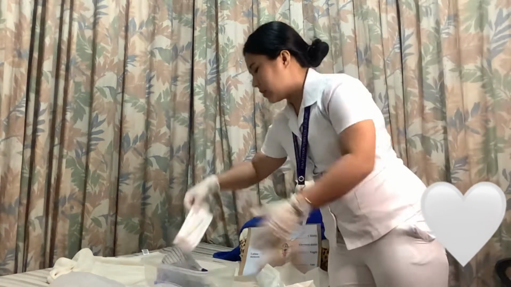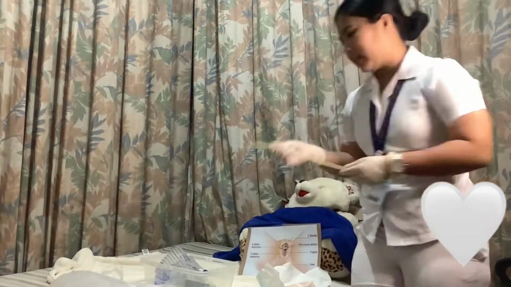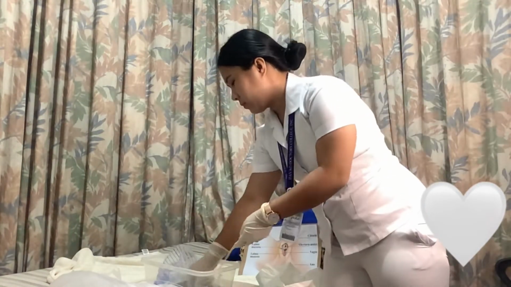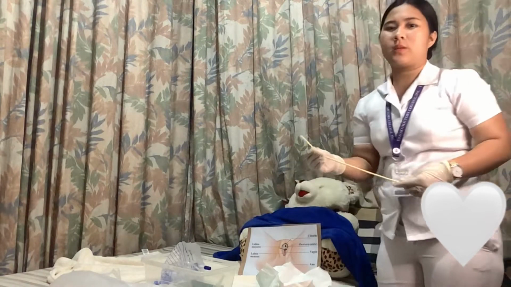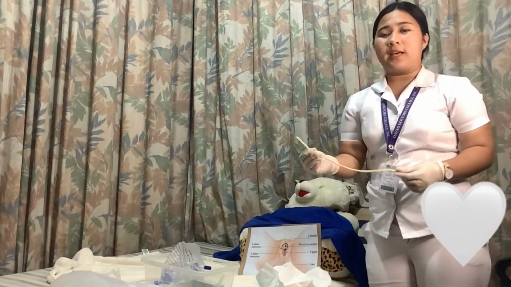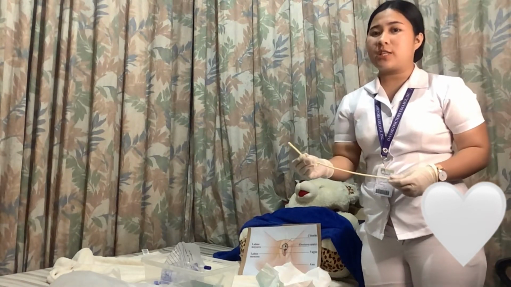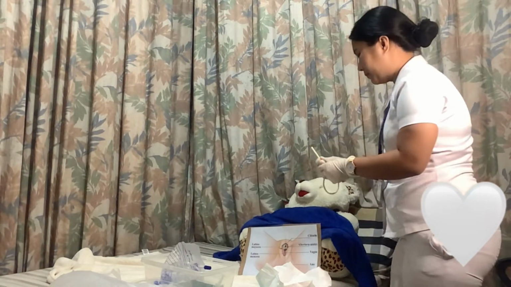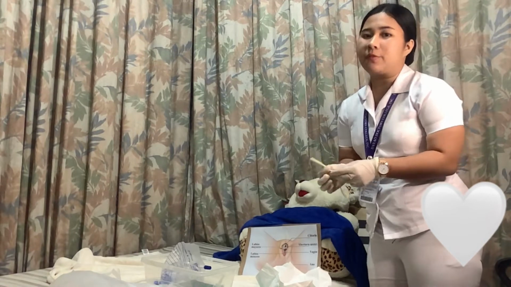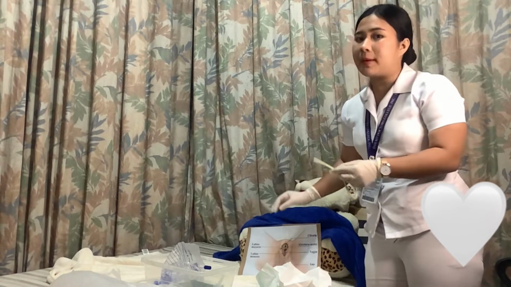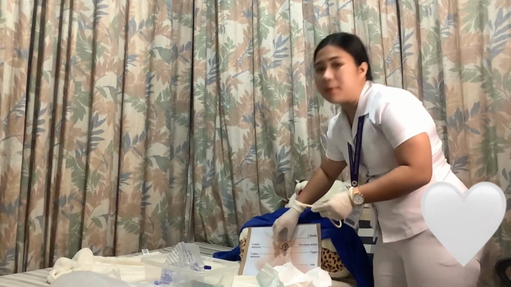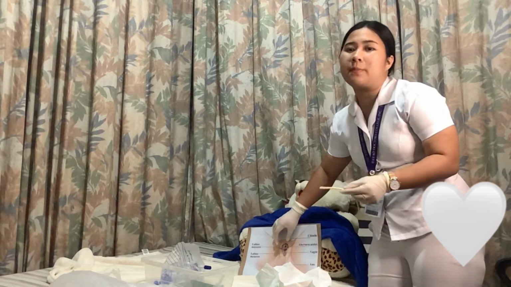Next is to lubricate the catheter for about 1.5 inches, being careful not to plug the eye of the catheter. So, pick up the catheter at least 3 inches from the tip and place the thumb and one finger of the left hand between the labia minora. Separate and pull up gently.